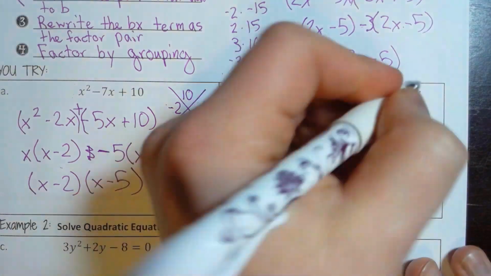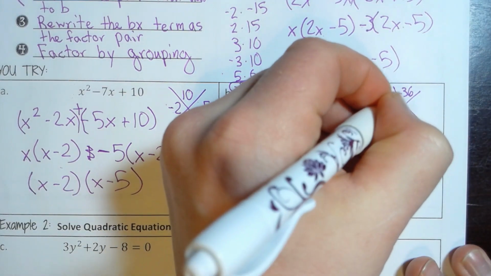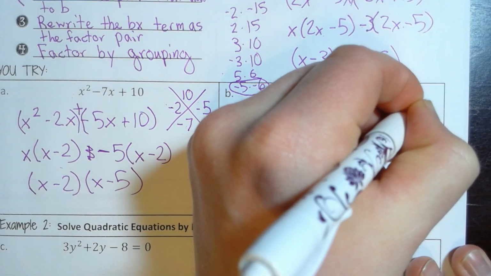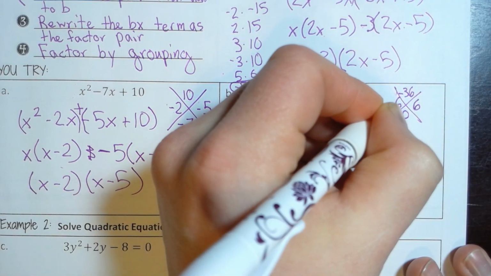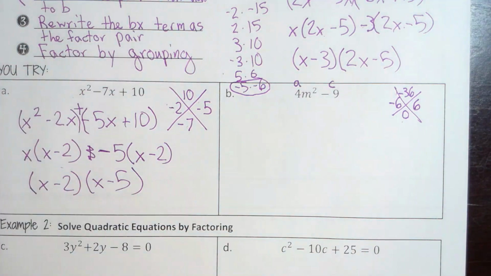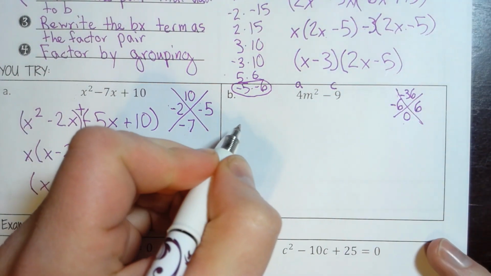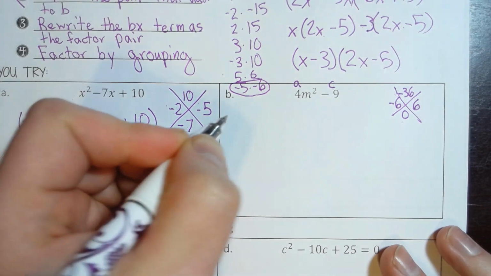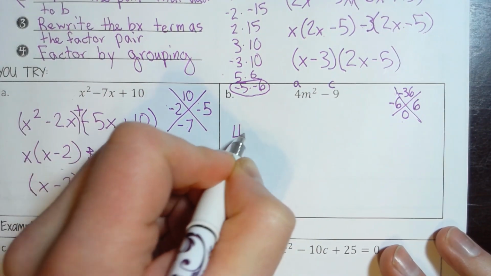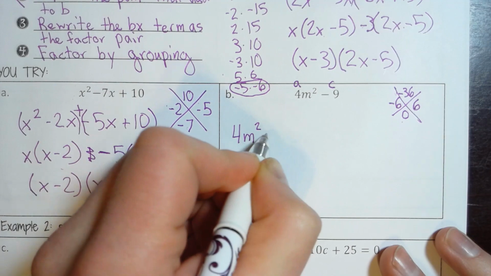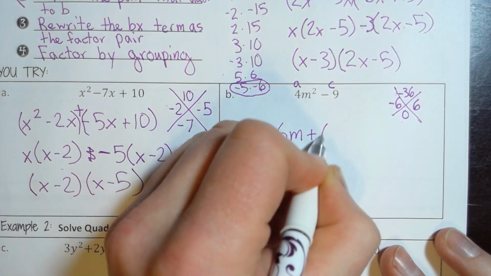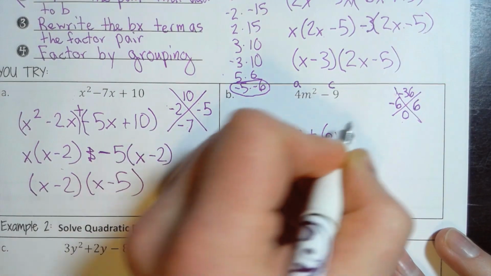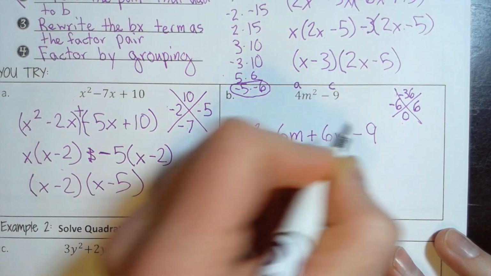I hope that's really easy for you. That is negative 6 and 6, because negative 6 times 6 is negative 36, but negative 6 plus 6 is 0. Okay, we're ready to rewrite our bx term, and I get 4m squared minus 6m plus 6m minus 9.